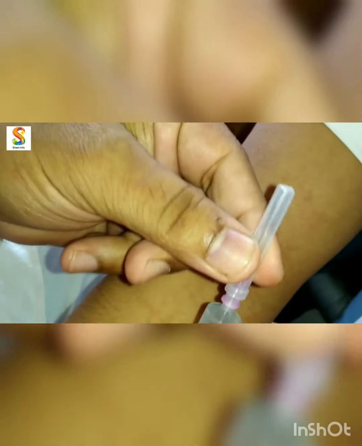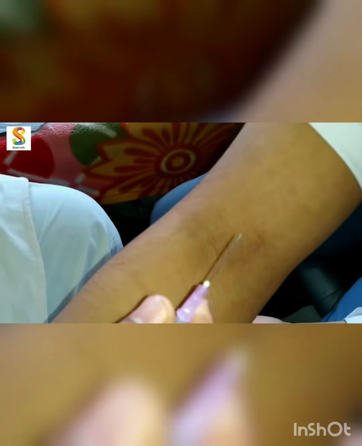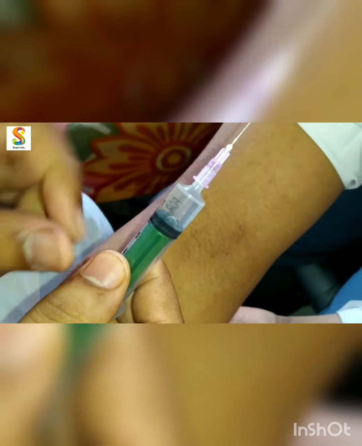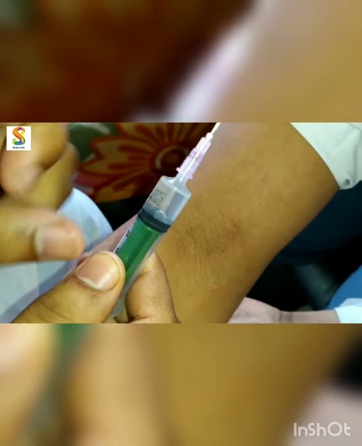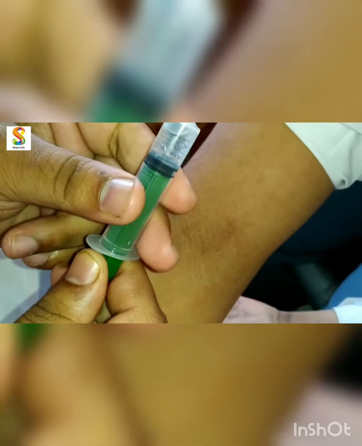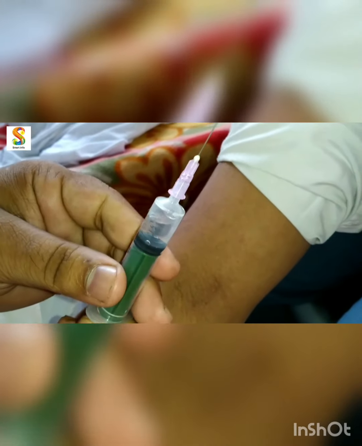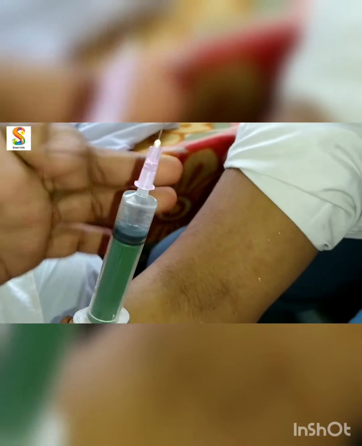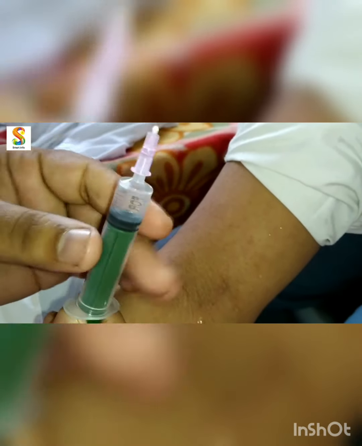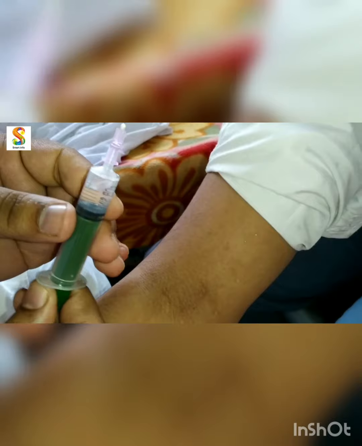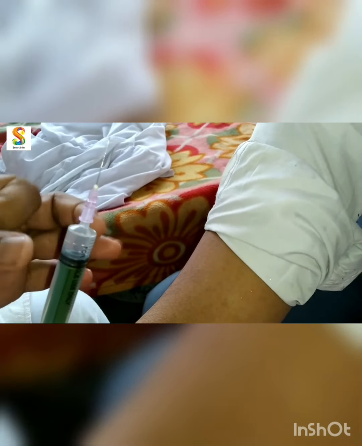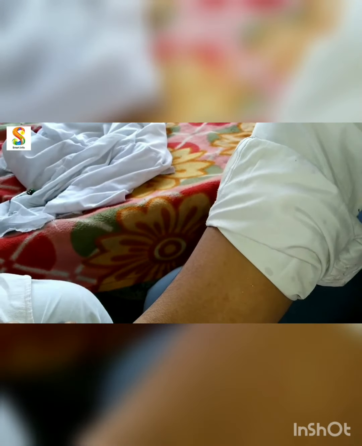Now if you can see the person's veins, they are prominent here. As you can see, it's prominent here. Before this, you can see there is an air bubble inside the syringe. We first need to remove that air bubble like this, so that we make sure that there is no air bubble inside the syringe. You can see there are air bubbles. Let's try to remove that.